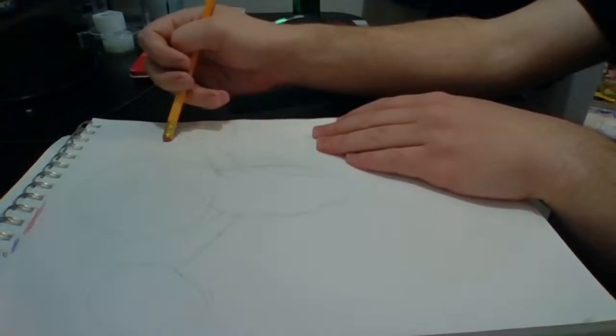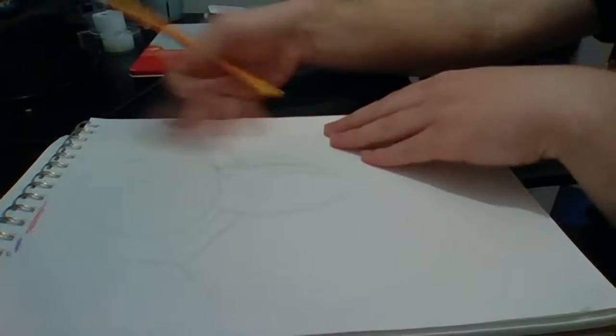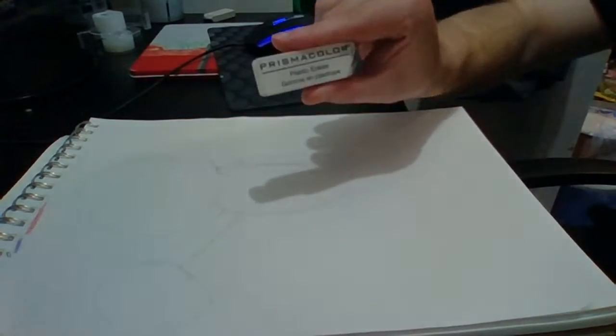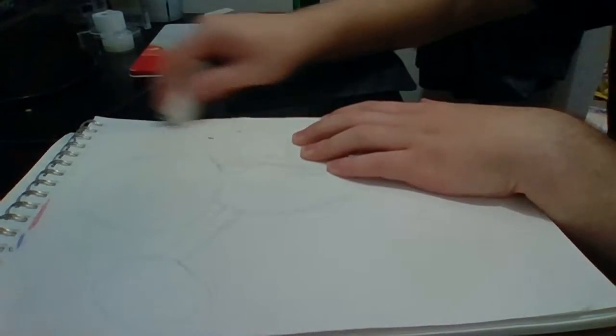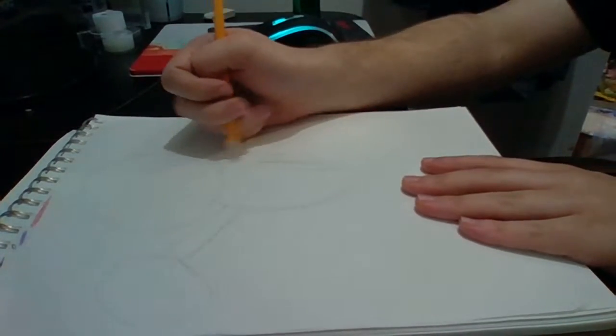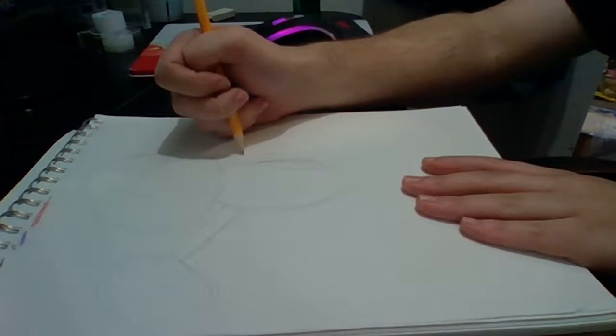I'm thinking I thought of something pretty cool. I'm gonna change this, so I do light lines. I'm using this eraser. It's better to use this style of eraser because it just gets everything done on your pencil sketch. Get rid of those pencil shavings. Let's see what we're gonna do.